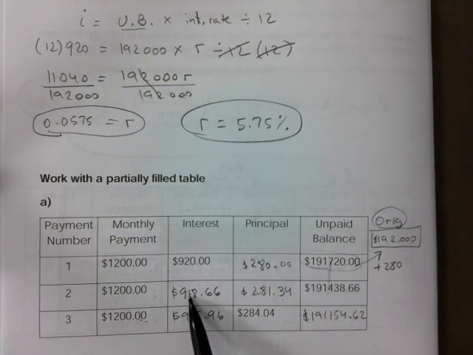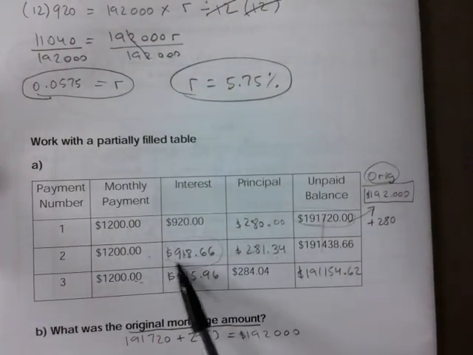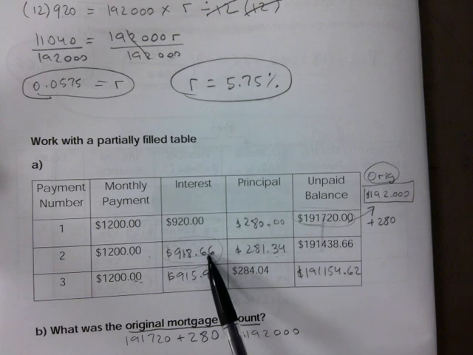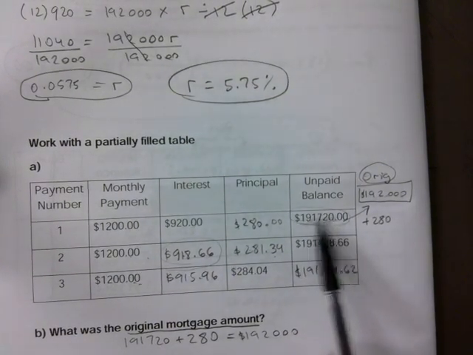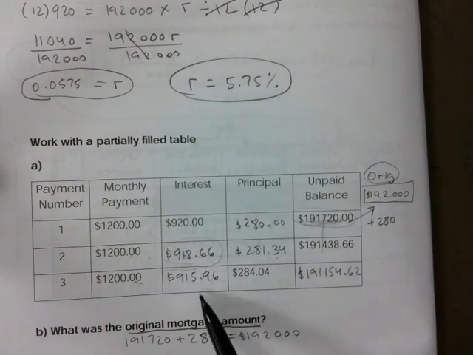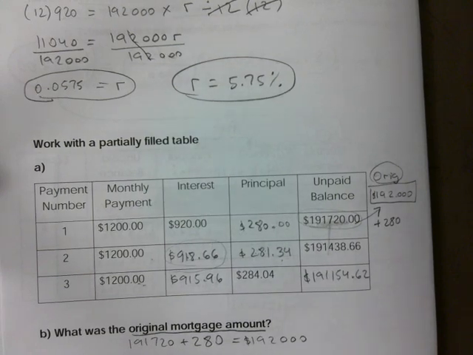And it honestly doesn't matter which row you would have used. Let's say you picked the 918.66 as your interest, then you would just use this sum here as your unpaid balance, because the interest rate stays the same, right? It doesn't change from month to month. So that's how you would do it.